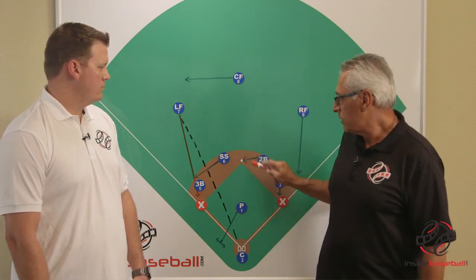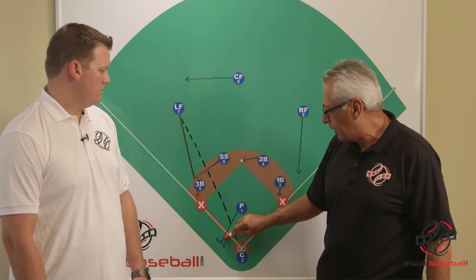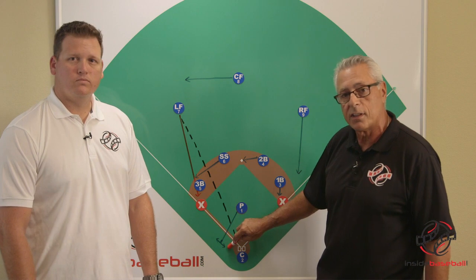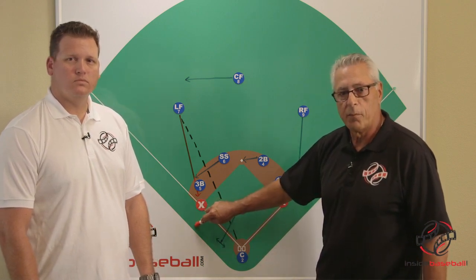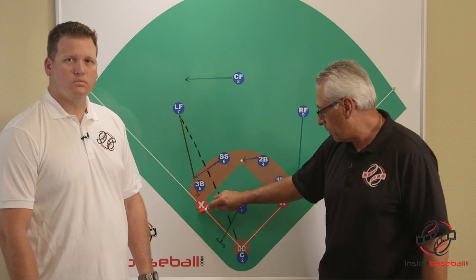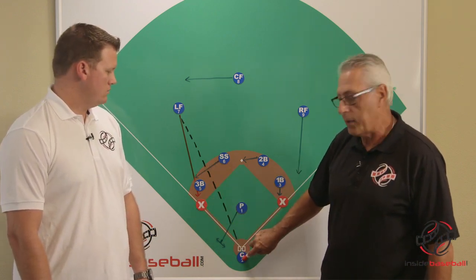The pitcher, since that throw might come to third base, has to get himself into this midway position so he can move either way to cover on a relay overthrow from the left fielder. The catcher's going to stay and protect home plate. We can't leave that vacant.